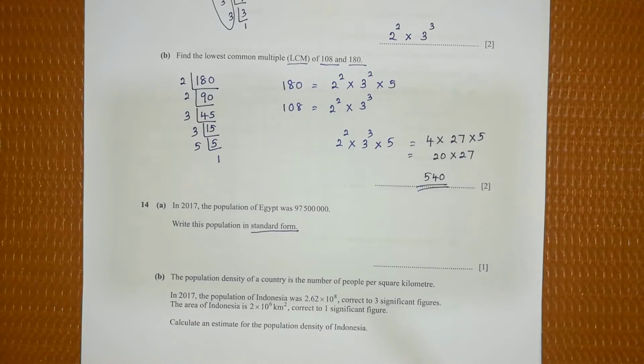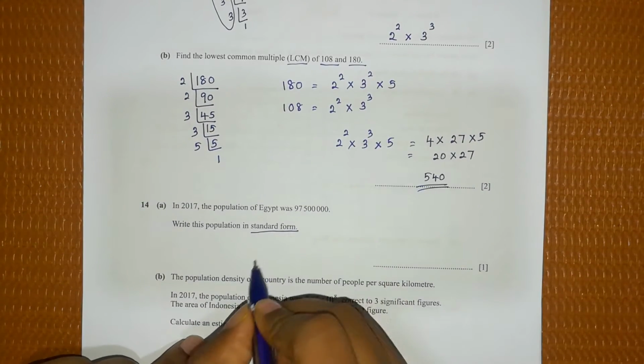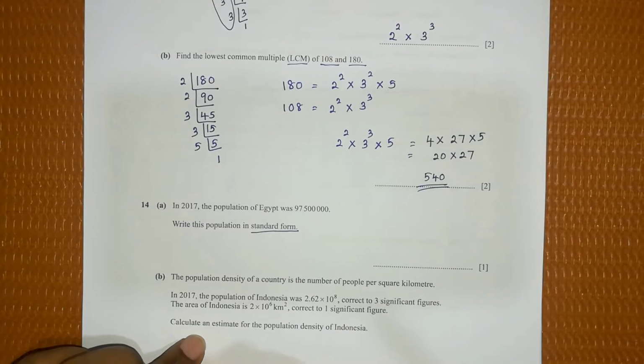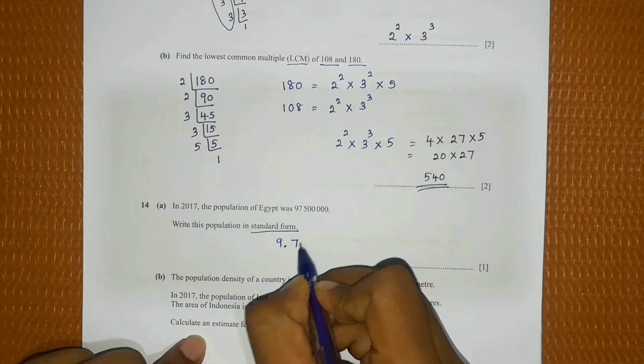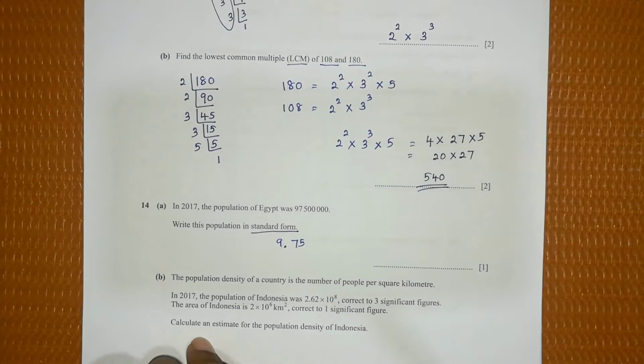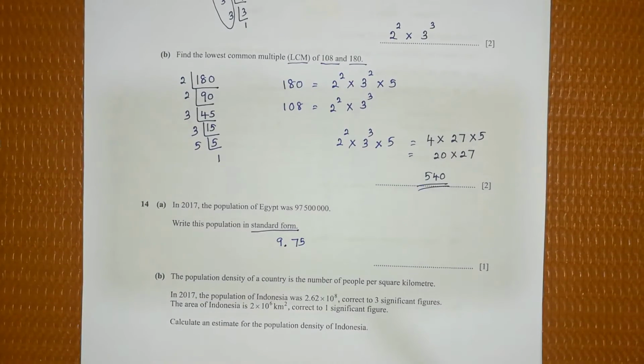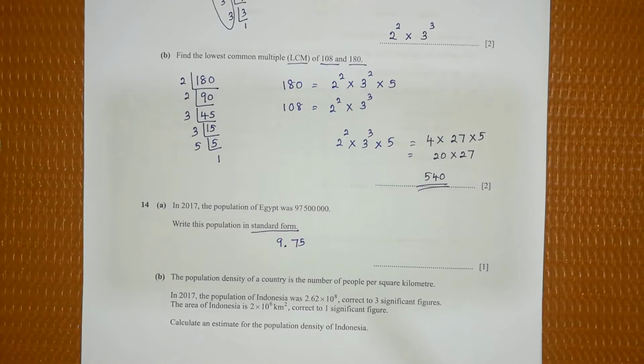and consider the number that is 975. So how do we write it as a number between 1 and 10? That is 9.75. The trick is there should always be only one digit before the decimal place, because when we consider the numbers from 1 to 10, there's only one digit.